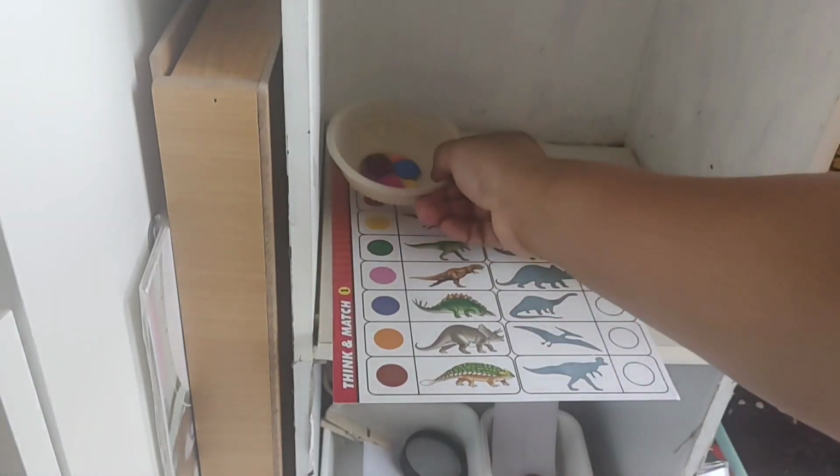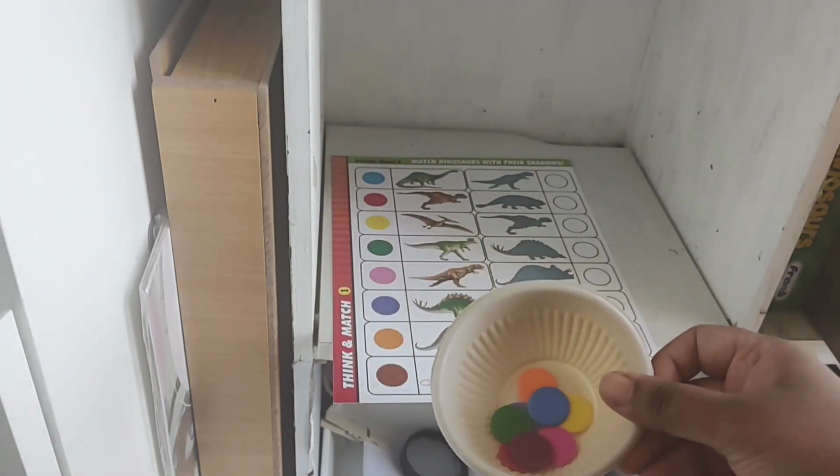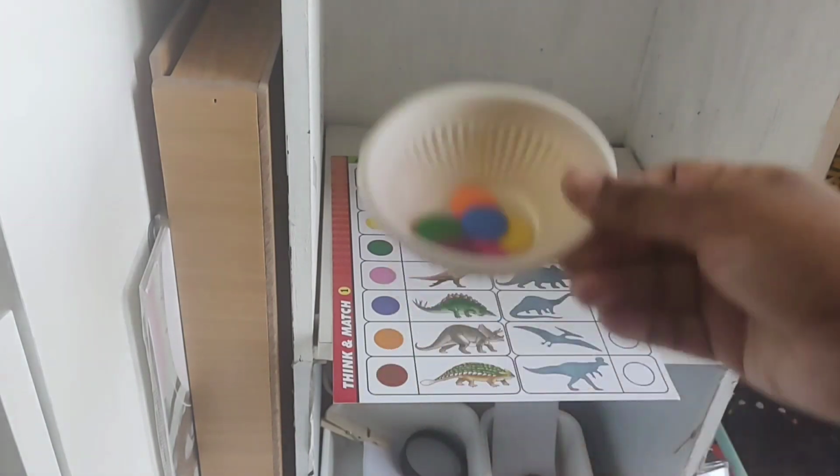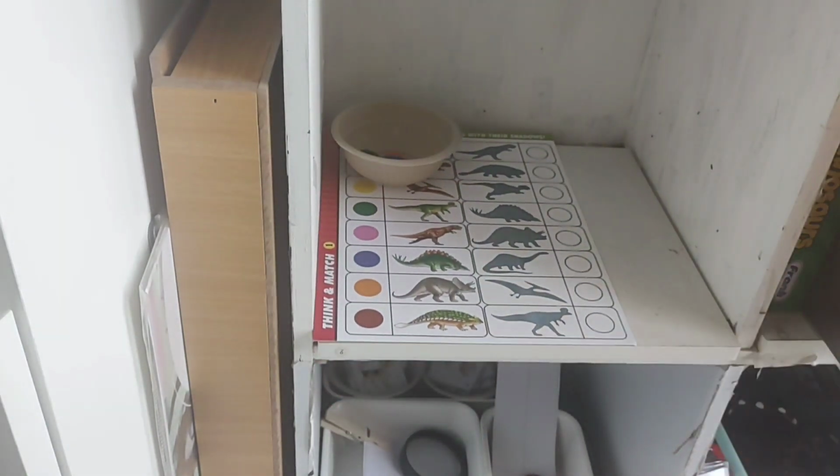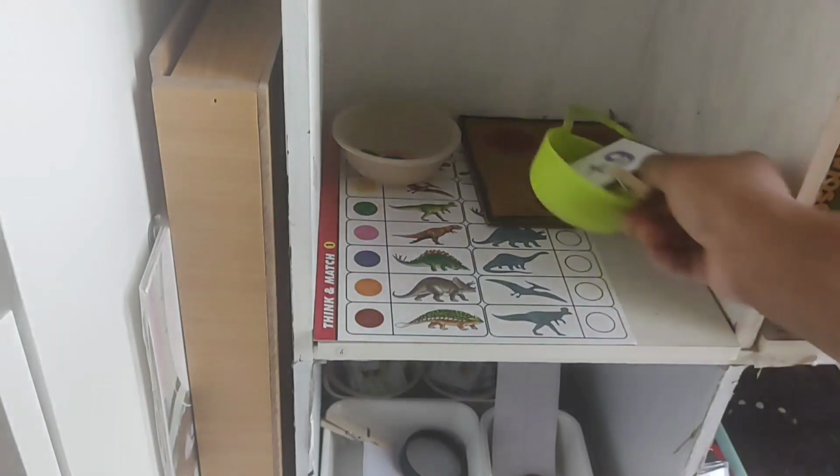Okay, the next thing that you will see is an inexpensive version of Briar Think and Match. You'll find this on Amazon. This is a shadow matching activity with these color discs. You just have to match the shadows. Yeah, so just put everything back on the shelf.